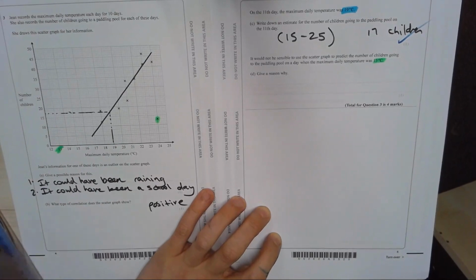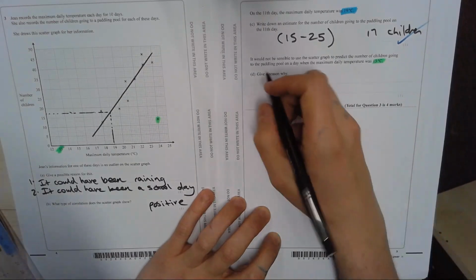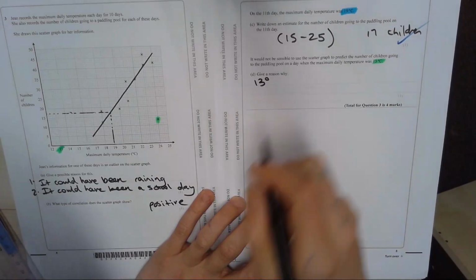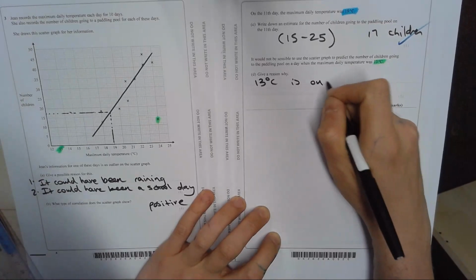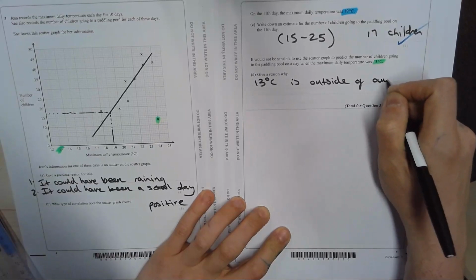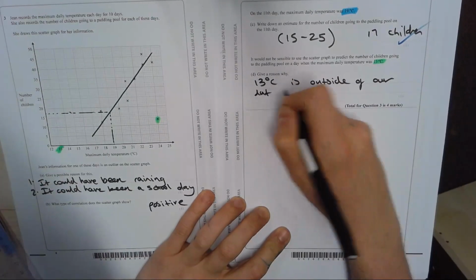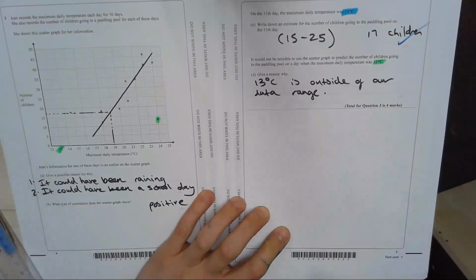Okay, so a sensible answer here is going to say that 13 degrees C is outside of our data range. Okay, that would be a sensible answer here.